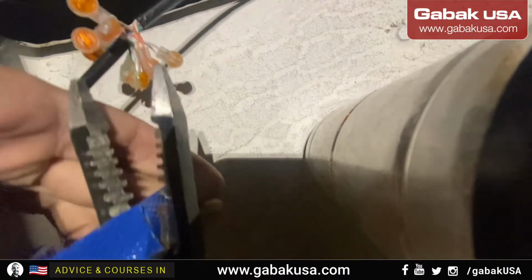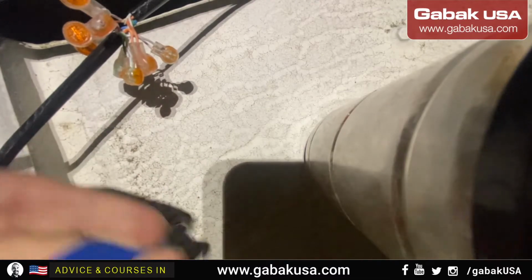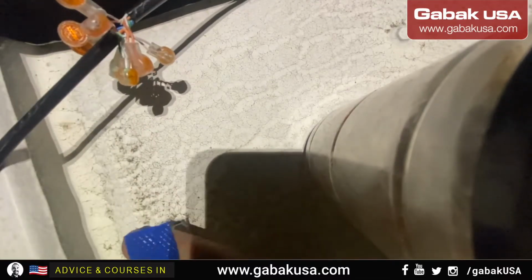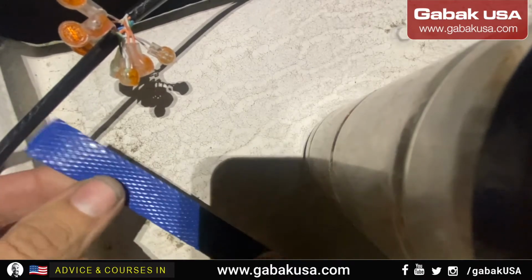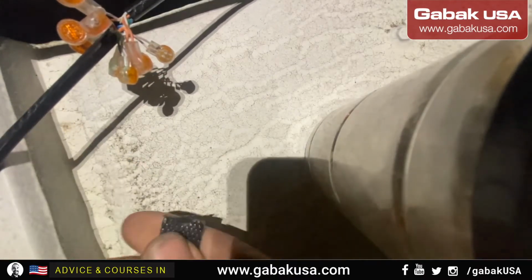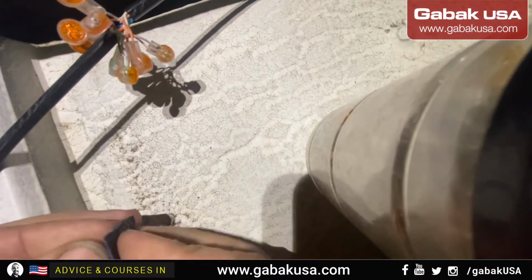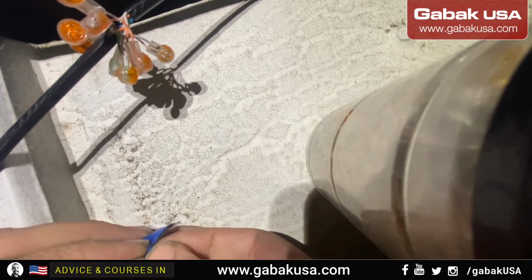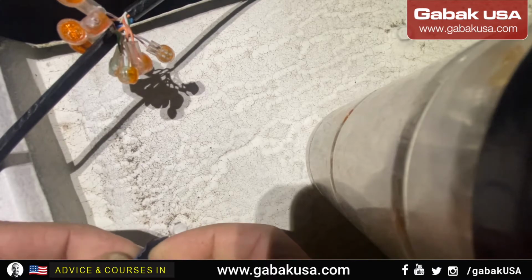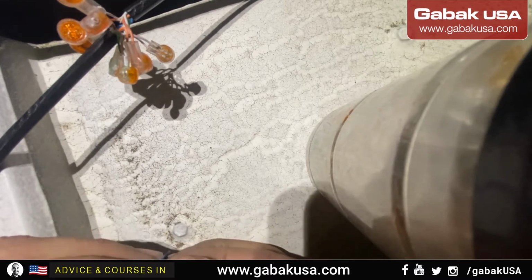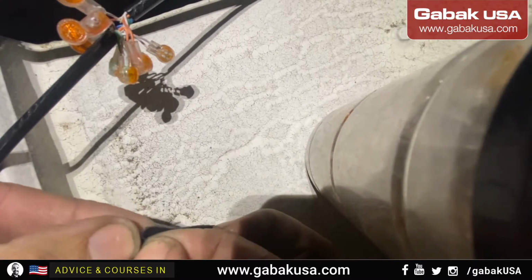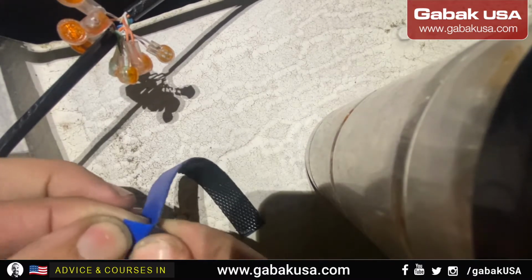It's stretched a little bit longer. As you can see, we have the blue part that we have to peel off so that we can apply it. Otherwise, it will not make it one piece. Once it mixes with the oxygen in the air, it will fuse itself.